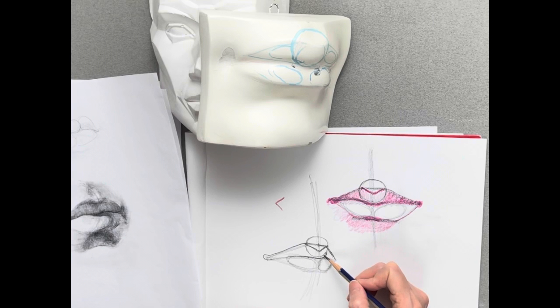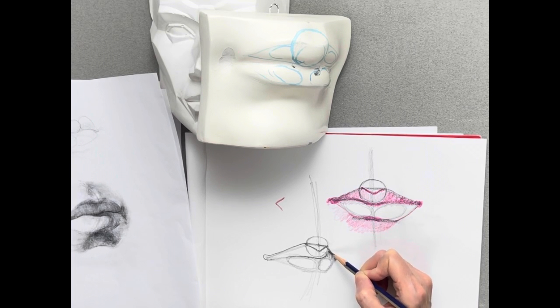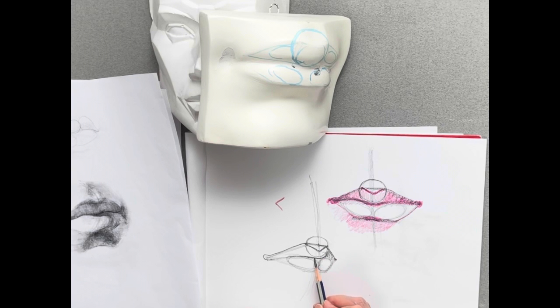Okay, the tricky part is this ball is in front of this. So this one here needs to be a little bit darker. We're going to shade this part also. The ball part we're going to make a little bit lighter, not as dark as this side.